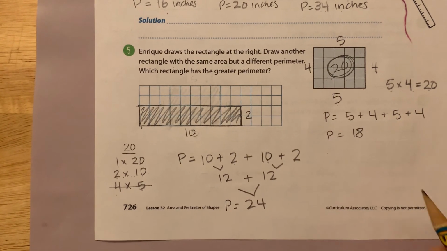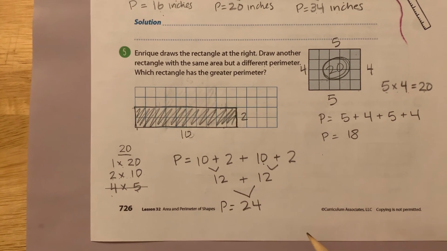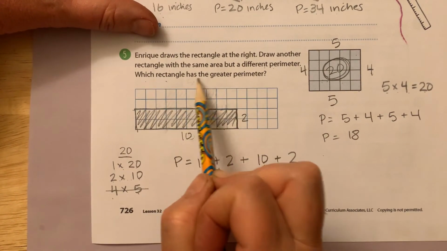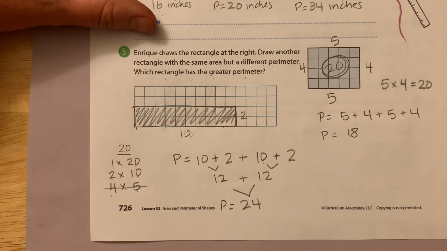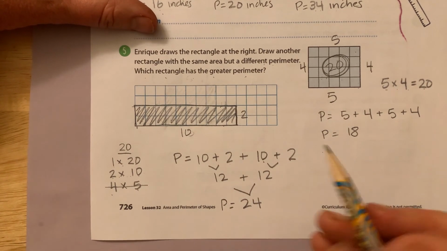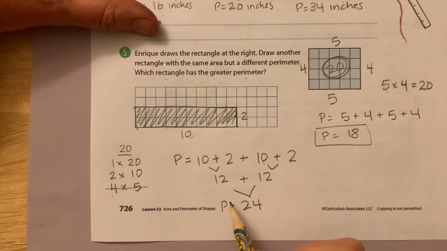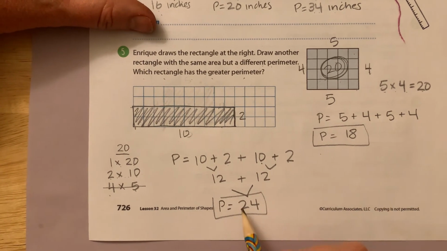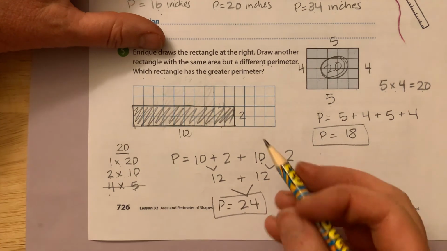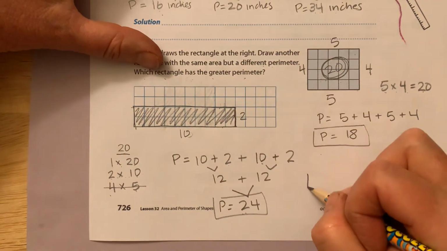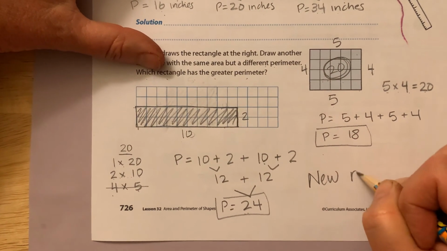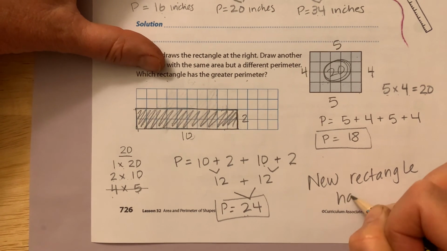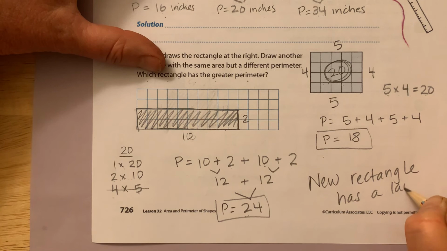So let's go ahead and answer the question. Which rectangle has the greater perimeter? Which one's greater? The 18 or the 24? The 24 is larger. So our new rectangle has a larger or greater perimeter.